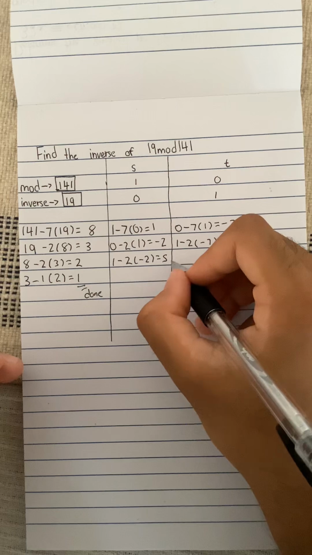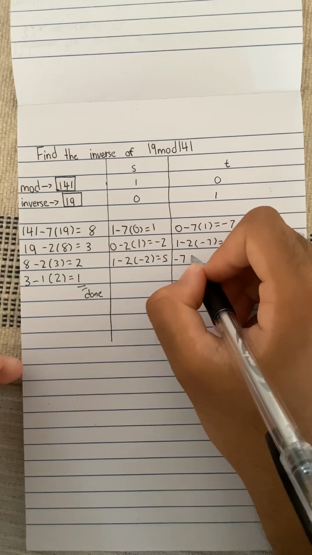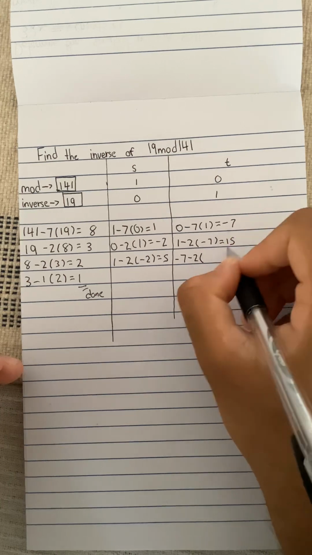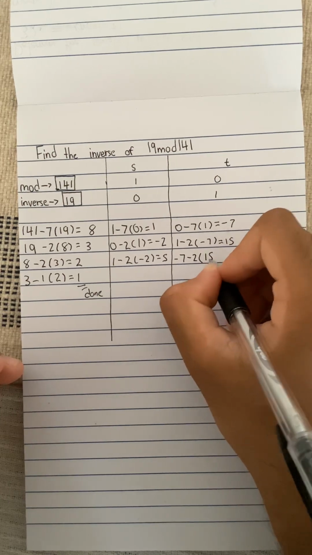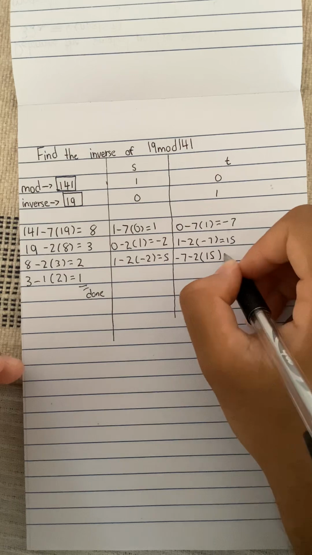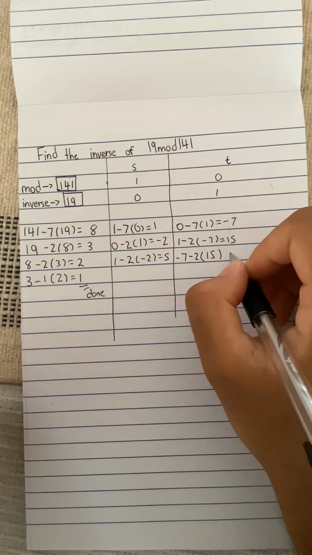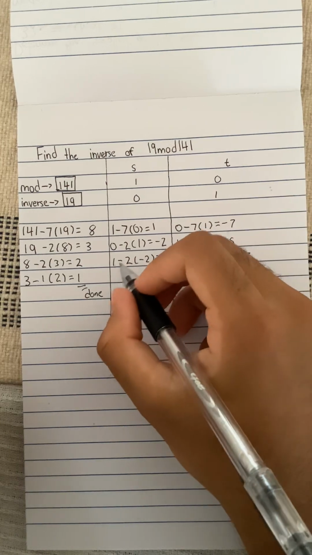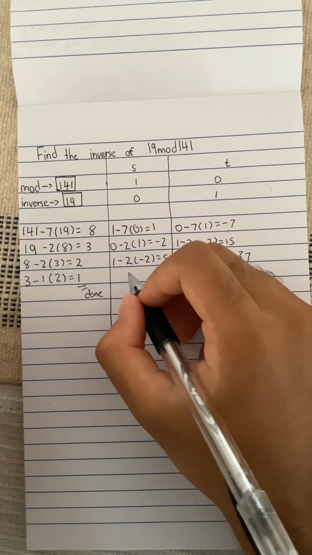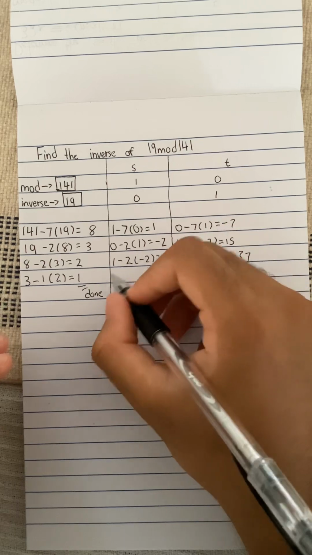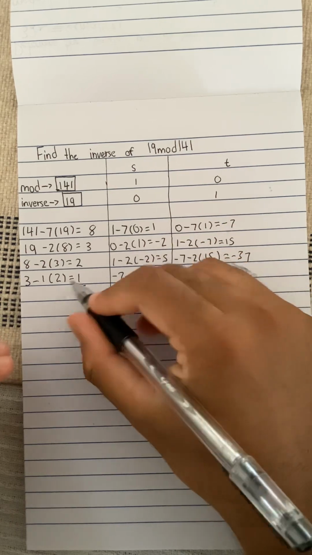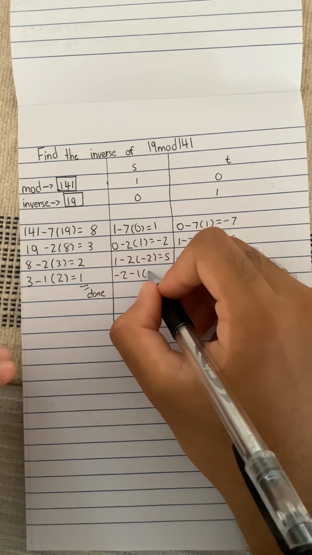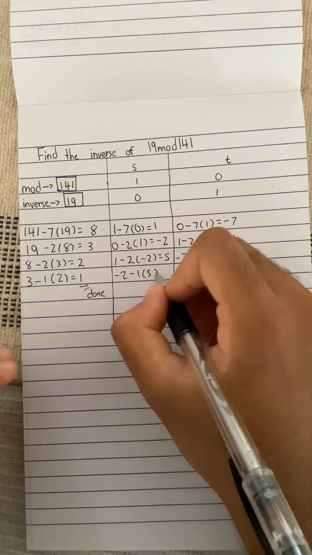You want to take 7. And then you want to take 2. And then you want to take 15. It's going to be -30. And then you want -7. It's going to be -37. And now this is the last row that you want to do. So first you want to take -2. Then you get -1. And then you get 5. So that's going to be -7.